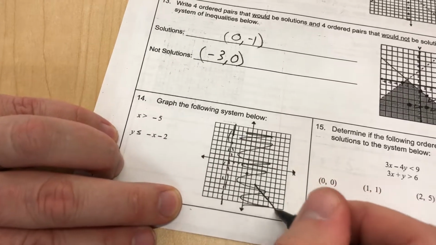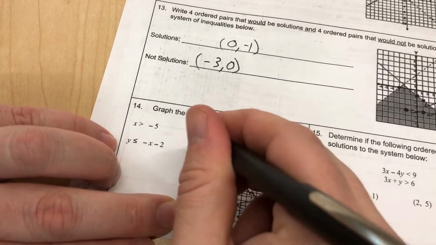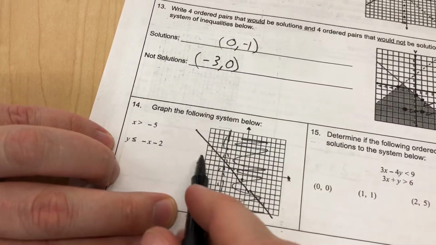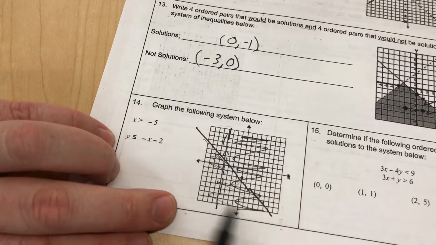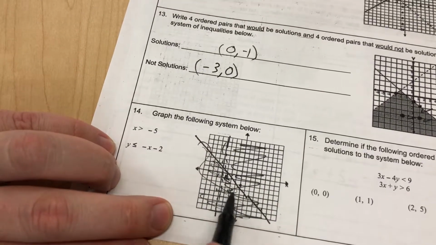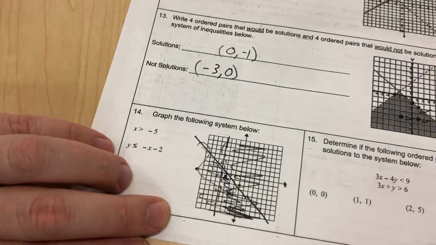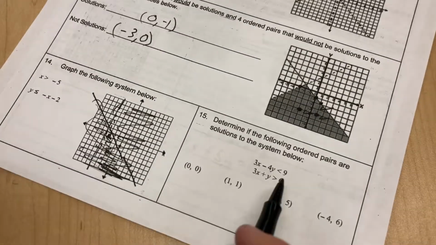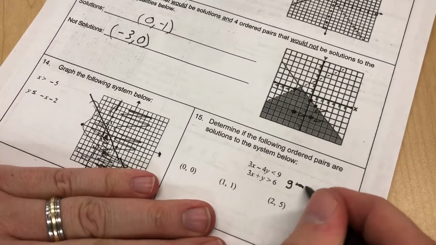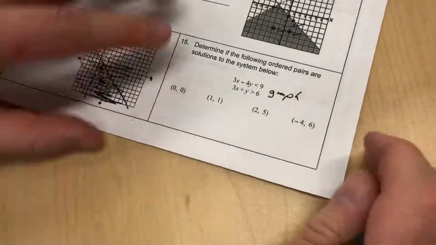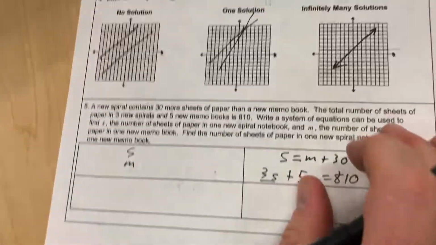So this is equal. It's a solid line. And less than or equal to would be down here. This part in here is the overlap. That's the solutions. Determine if there's solutions. Again, graph this. See if it's in the shaded part or the not shaded part, okay? You should be able to do that one on your own. Check it out on Desmos.